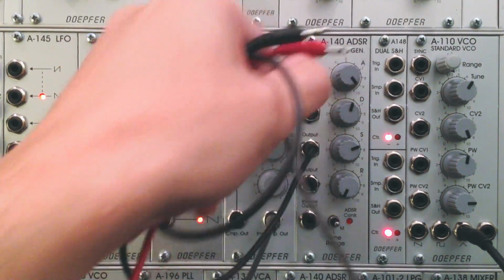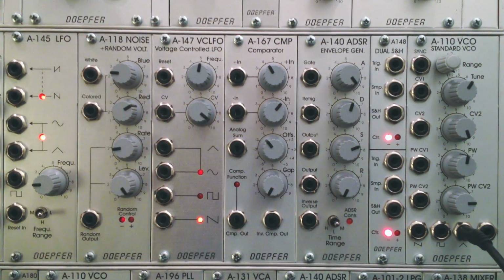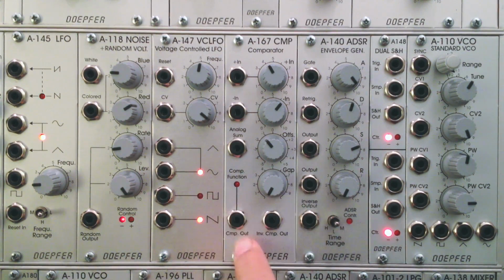So I'm going to unpatch all of this. And we're going to actually go into our next demonstration. For the next one, let me unpatch the oscillator. What we're going to do is actually utilize the comparator out of our A167. So we're going to use the comparator out here and then use it to trigger this sample and hold. And this is going to actually be the last demo that we're going to be doing.